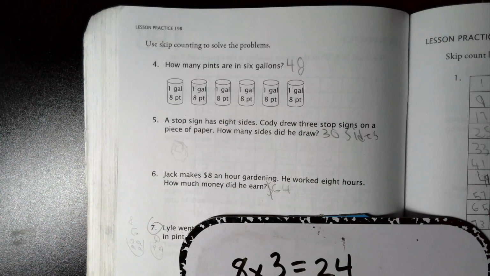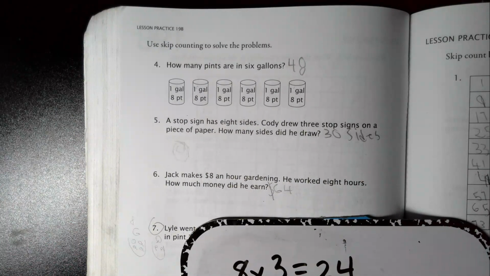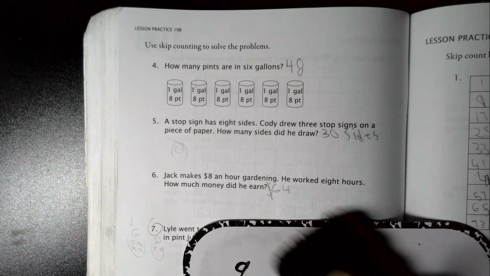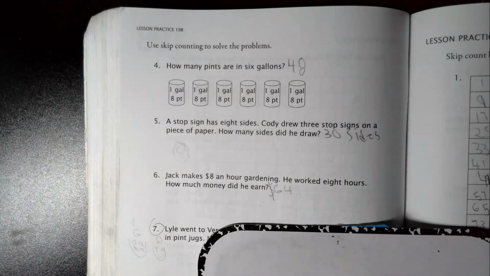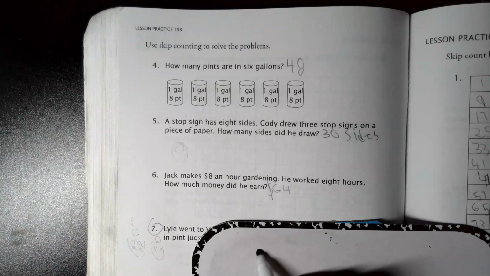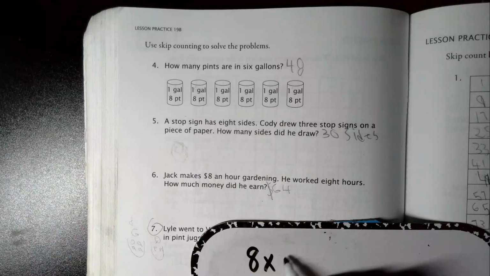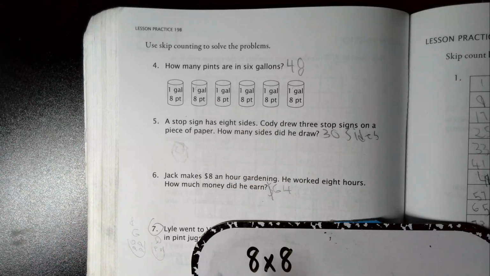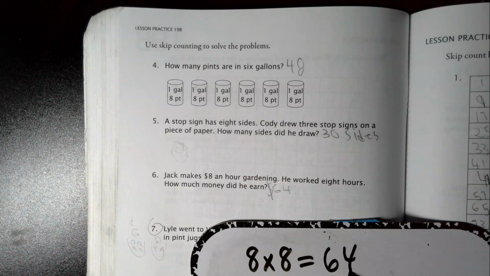Jack makes $8 an hour gardening. He worked 8 hours. Okay, if you make $8 every hour that you work, and you work 8 hours, then you just multiply 8 times 8. $8 an hour, 8 hours, $64. Okay.